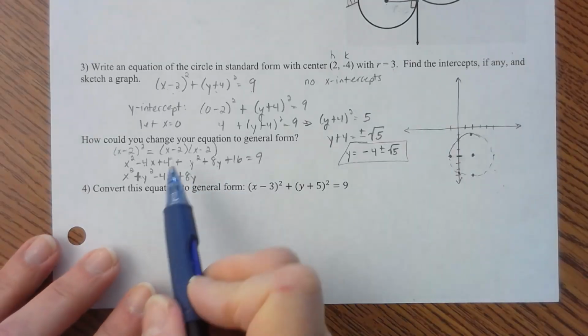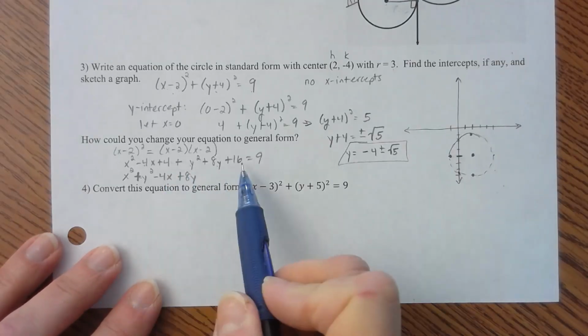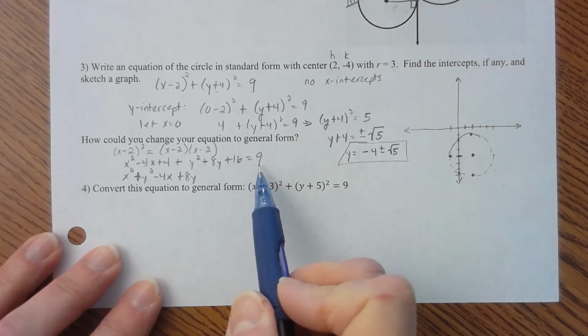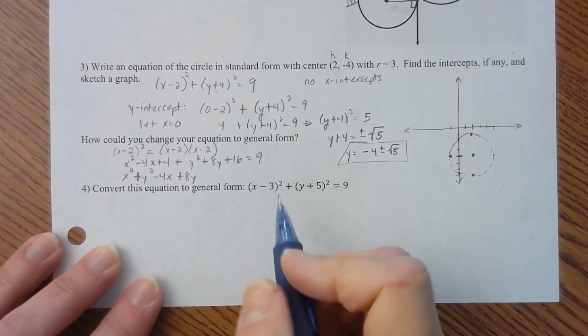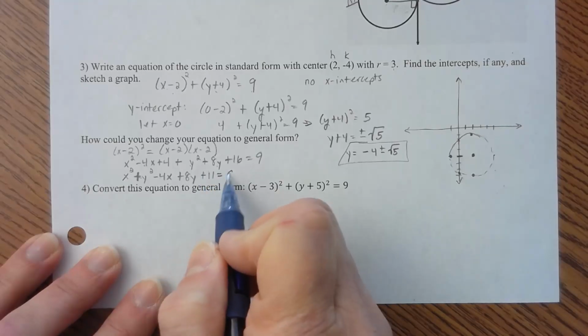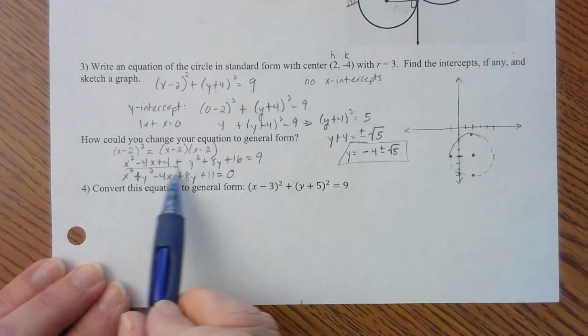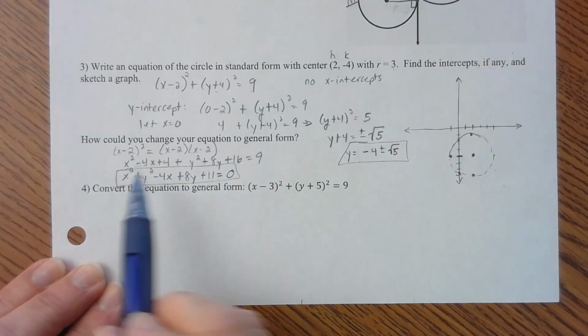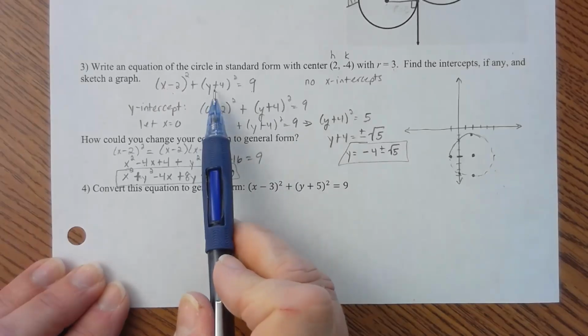And now I'm going to combine the 4 and the 16 to make 20. Subtract over 9. 20 minus 9 is 11. And here is general form of this equation.